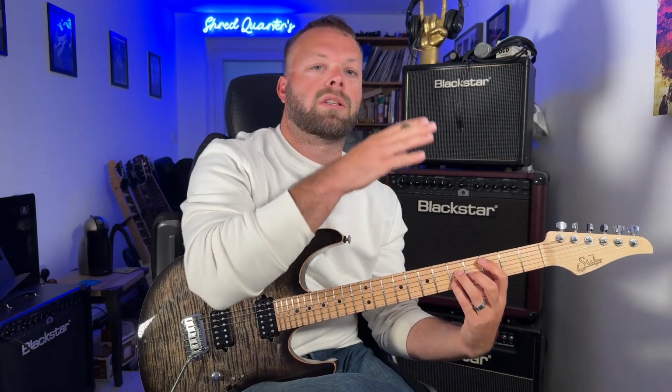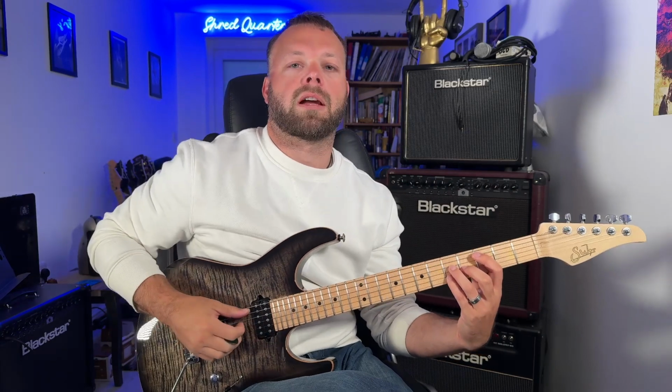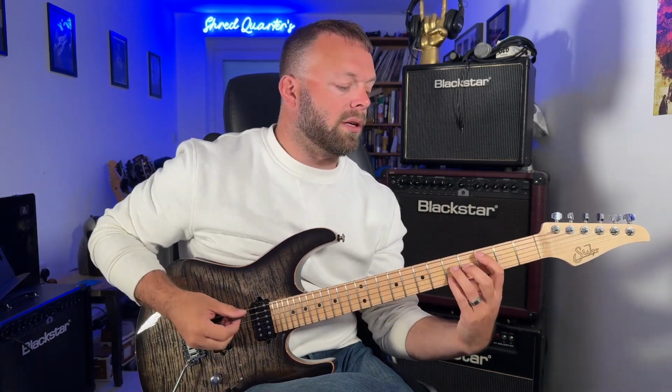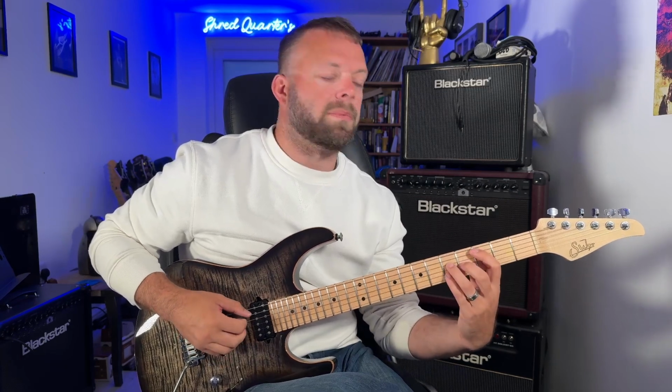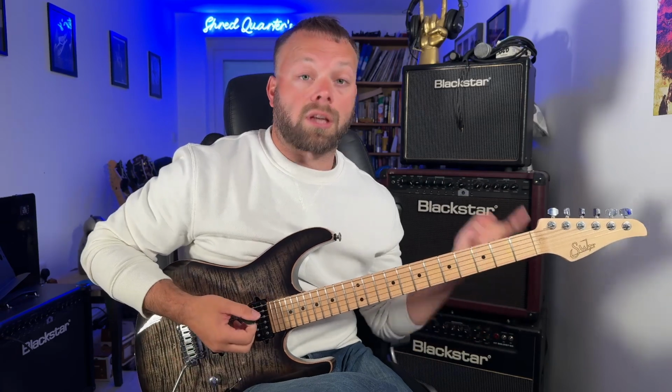What I'm actually using is shape 4 of the CAGED system. It doesn't even really matter for you to know that right off the bat. I mean, it's good for you to know that. What I'm doing is I'm just looking at the root note relationship and building a shape around those root notes, okay? So it started with knowing the notes.